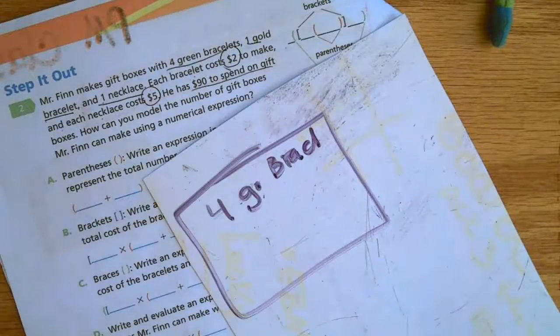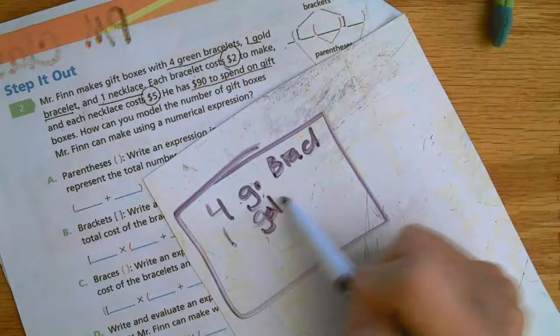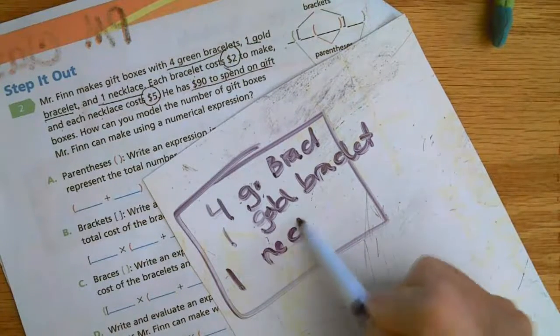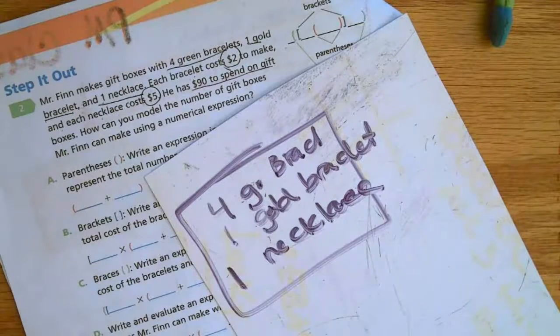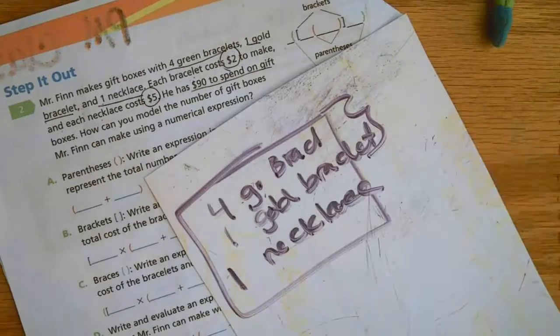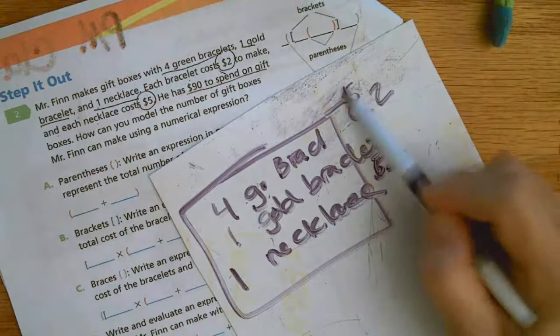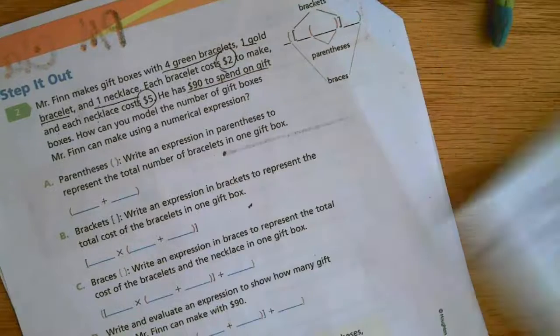Okay, I'm just making sure I understand this. And then he's going to put 1 gold bracelet, and then he's going to put 1 necklace. And this stuff isn't free, so he's figuring out how much it costs. So these two I know are going to cost $2 for each one of those, but this bracelet's going to cost $5. All right, so okay, I think I understand this. He's got $90, so I want to know how many of these boxes he can make, and I'm going to model it with this numerical expression.